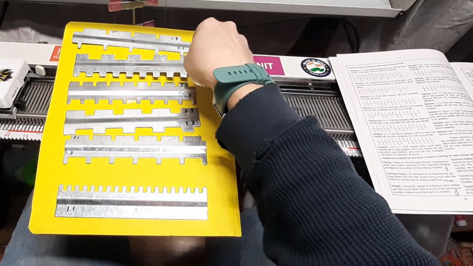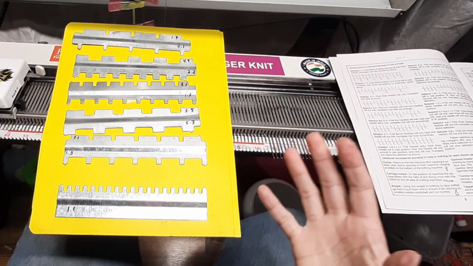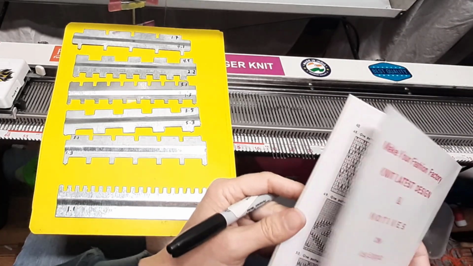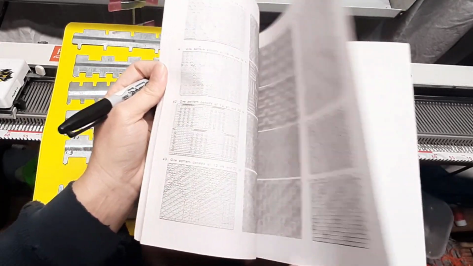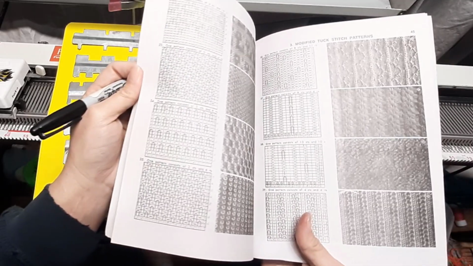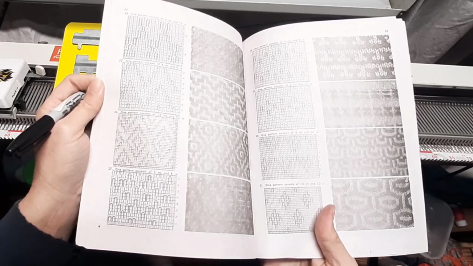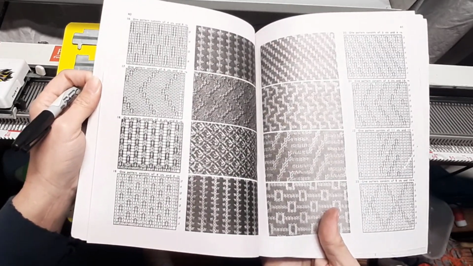Now, what's important about the needle selectors is that when we go to use them for, let's say, these fancy stitches, we can actually use the needle selector that coordinates to make sure that we're pushing the correct needles out in the fancy patterns.